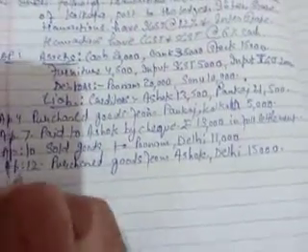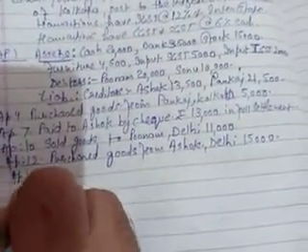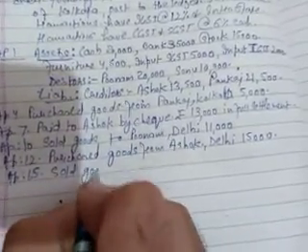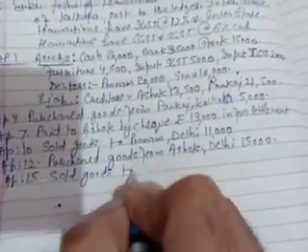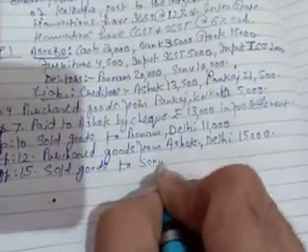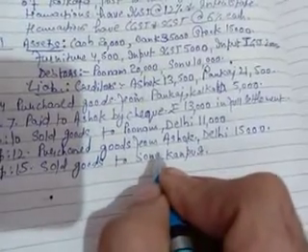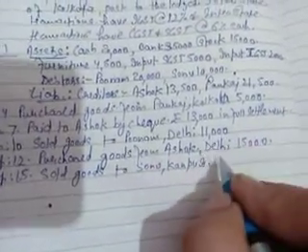Then April 15, sold goods to Sonu of Kanpur, 6,000.